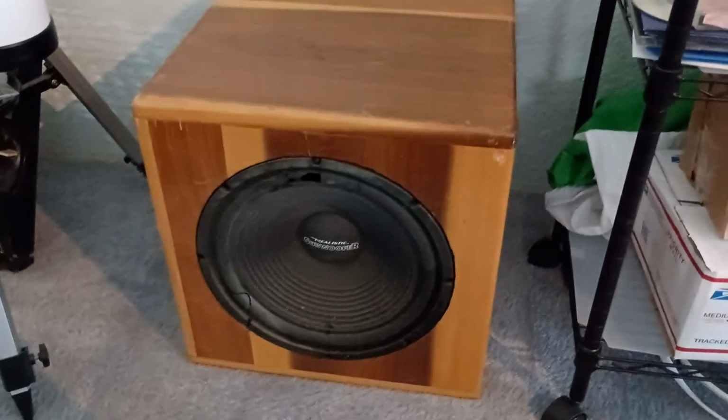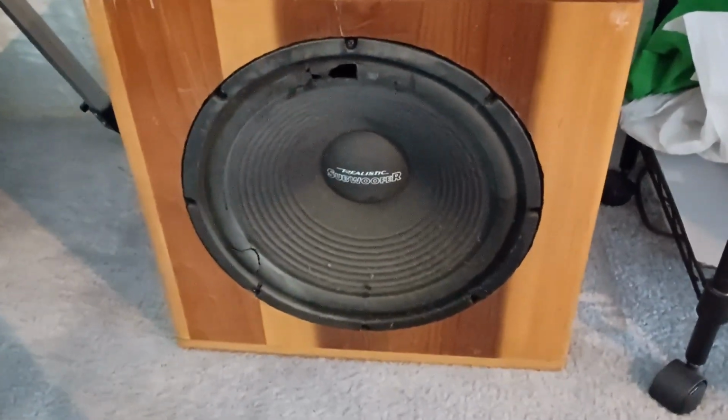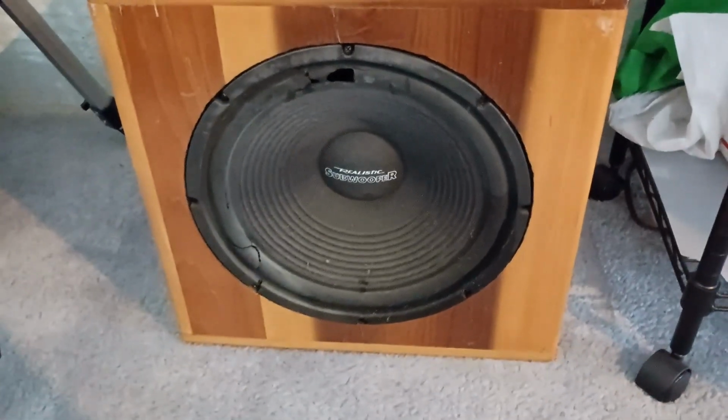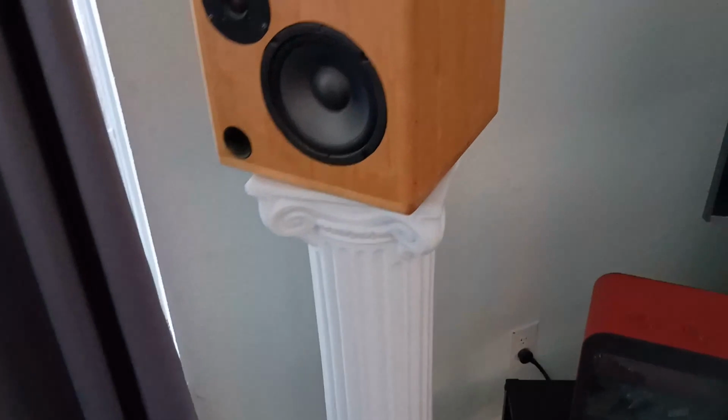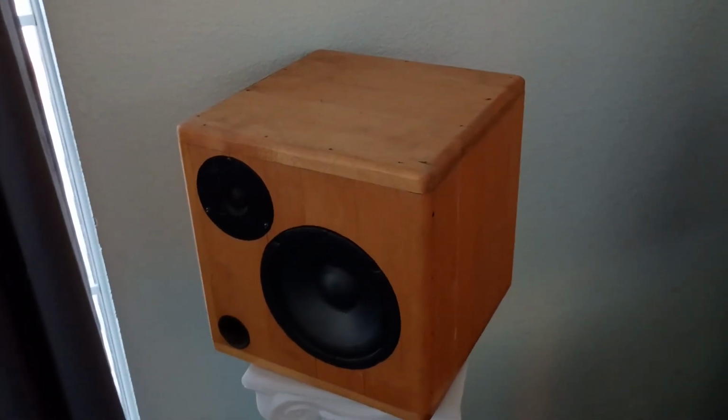For instance, this is a subwoofer that I built probably 35 years ago, and you can see the cone is a little worse for wear on that. I'm going to either have to recone this or just replace the 12-inch driver in it. I also have these, which I built more than 35 years ago.